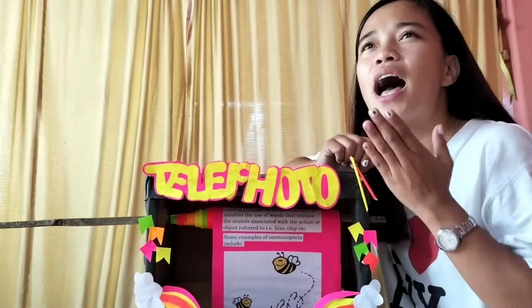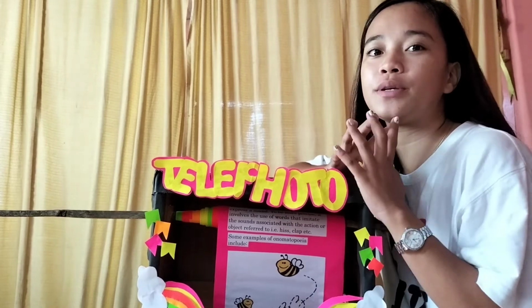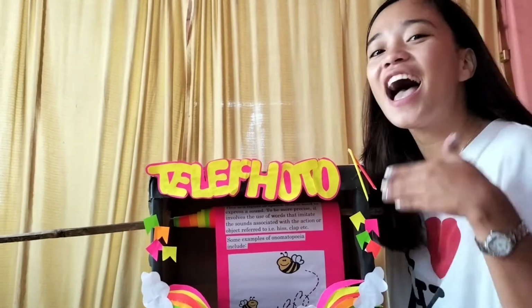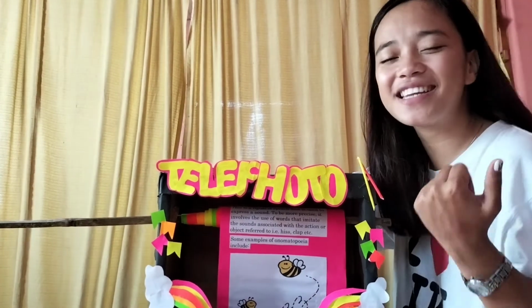So as you can see, I only highlighted the figures of speech that are frequently used. There are many more figures of speech ahead. It's just that I want to introduce some for you to have the slightest idea.